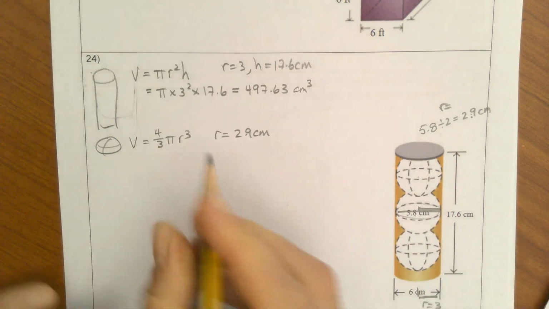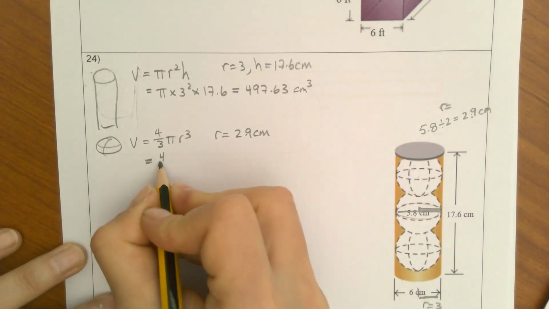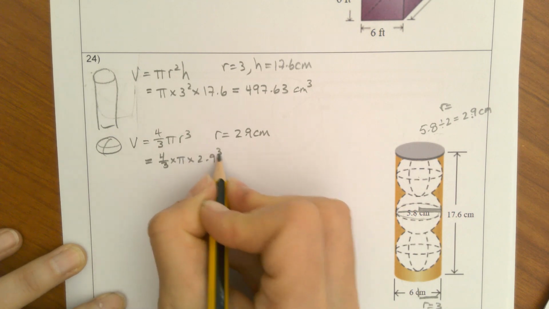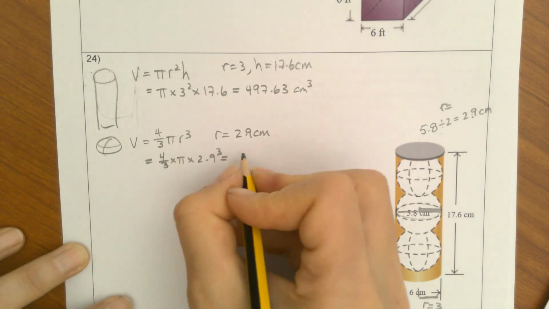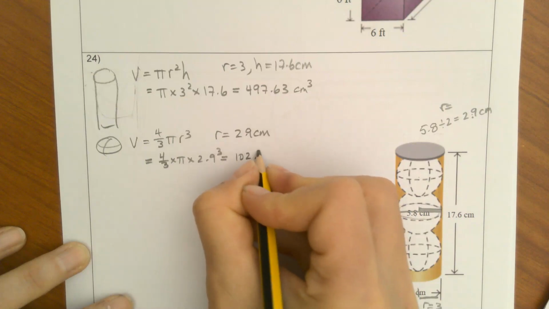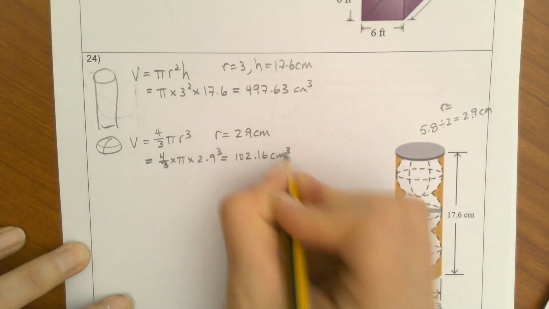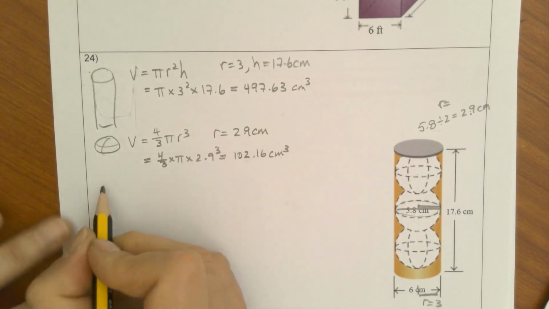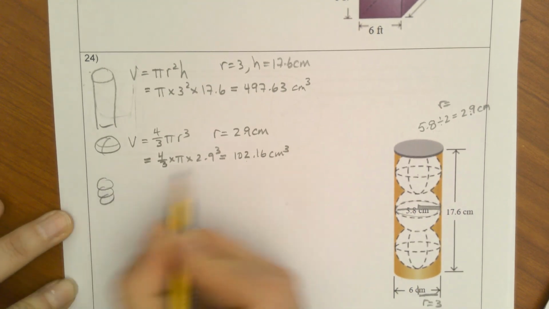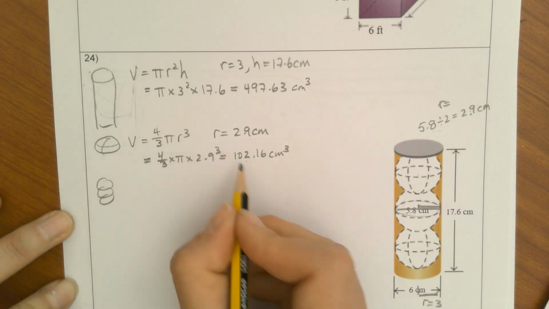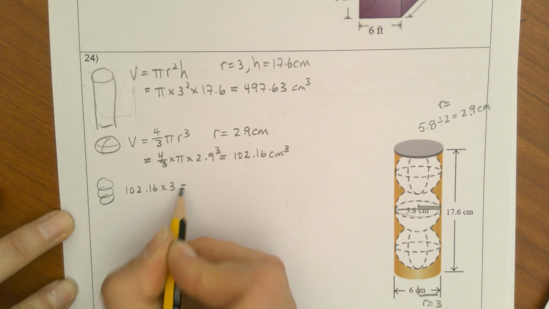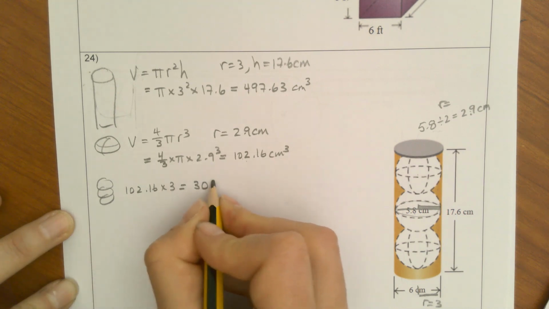Okay, so let's do the formula here. 4 over 3 times pi times 2.9 cubed. That's going to be 102. And it's volume, so it's a 3. But how many balls do I have? I have 3 balls. 1, 2, 3. So if I want to find the volume of 3 balls, I just take this, times it by 3, and that's going to give me.